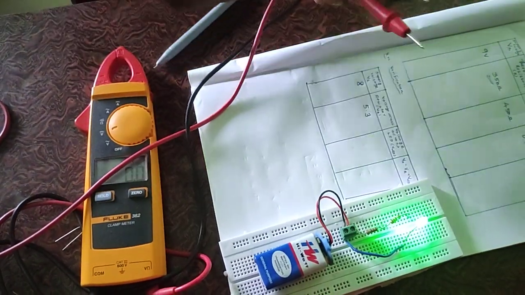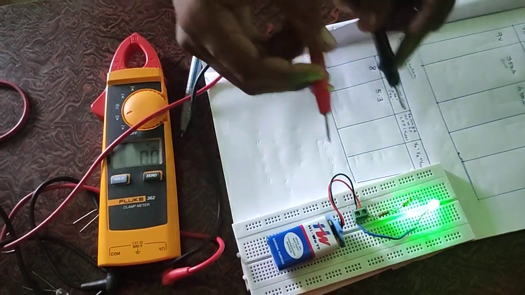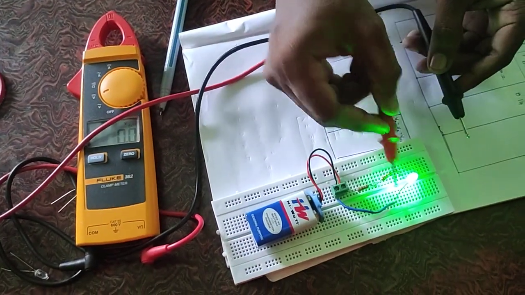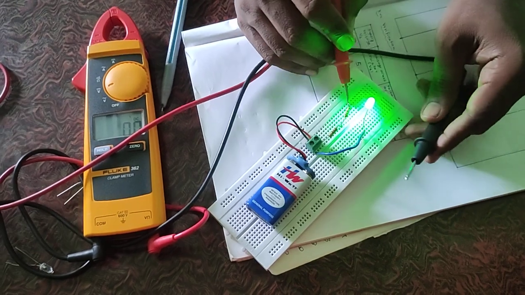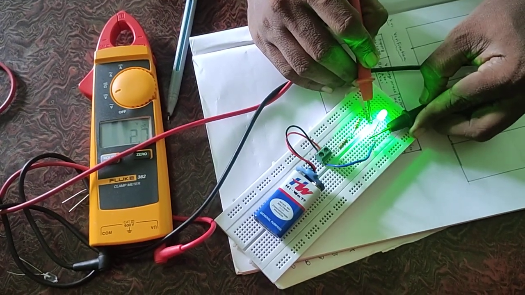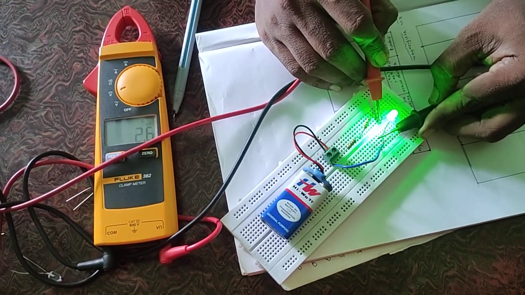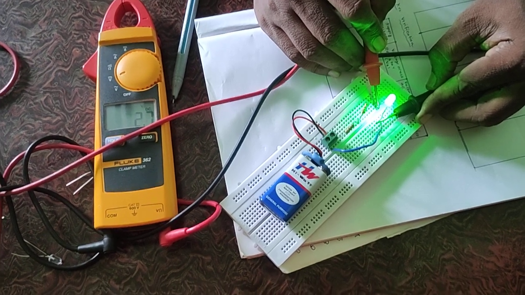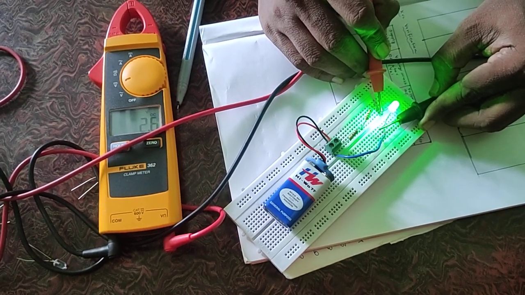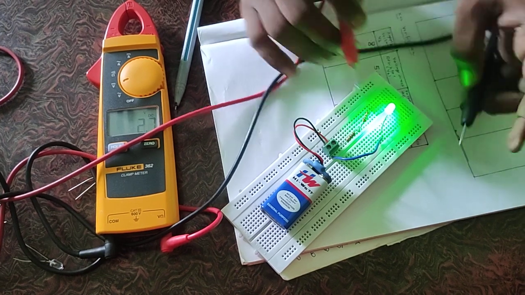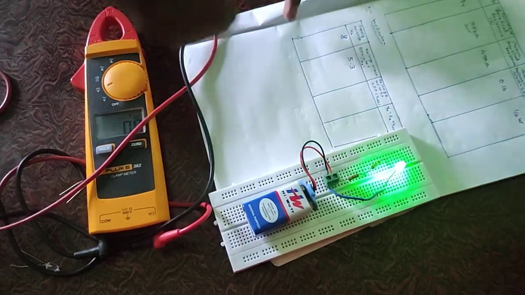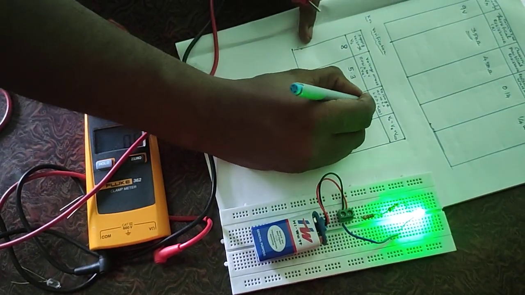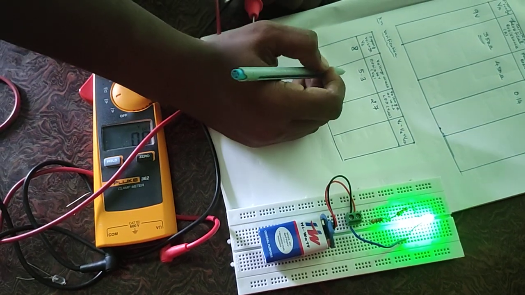Then we'll measure the voltage across the LED. So again, the LED has an anode terminal and a cathode terminal. Positive you connect to the anode and this you keep as the cathode. You see we are getting a voltage drop of around 2.7 volt. Okay, 2.7. Now you just sum everything up.